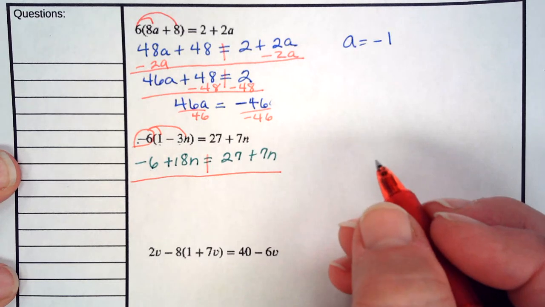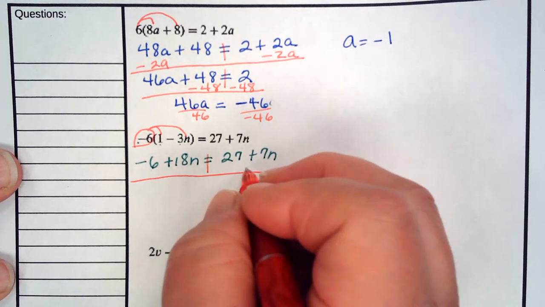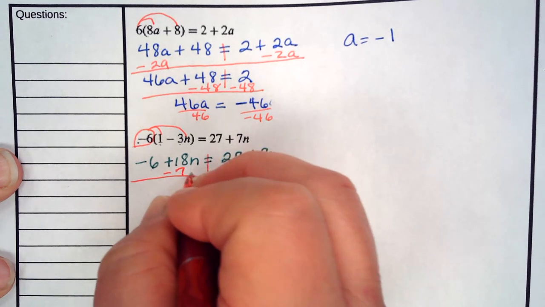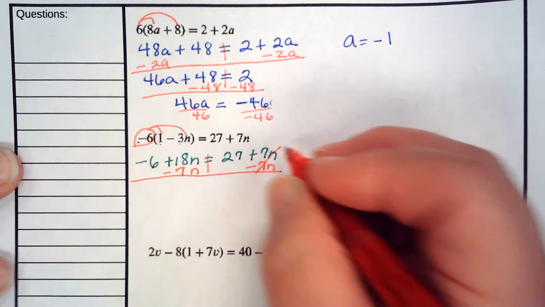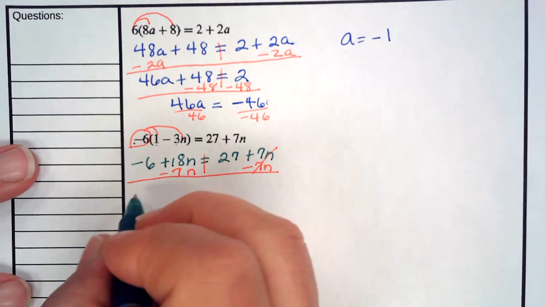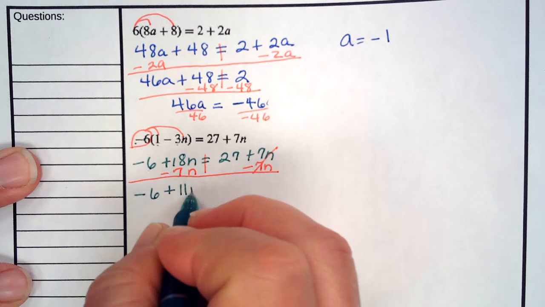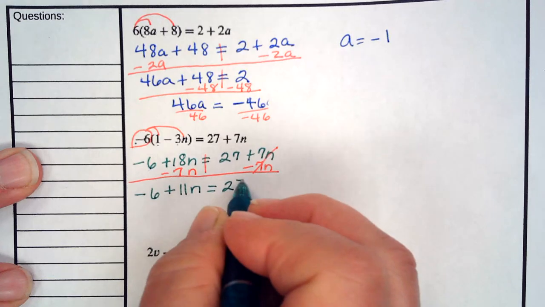Which is smaller, 18n or 7n? 7n, so I'll subtract 7n from both sides. I've eliminated it here. Negative 6 plus 11n is equal to 27.